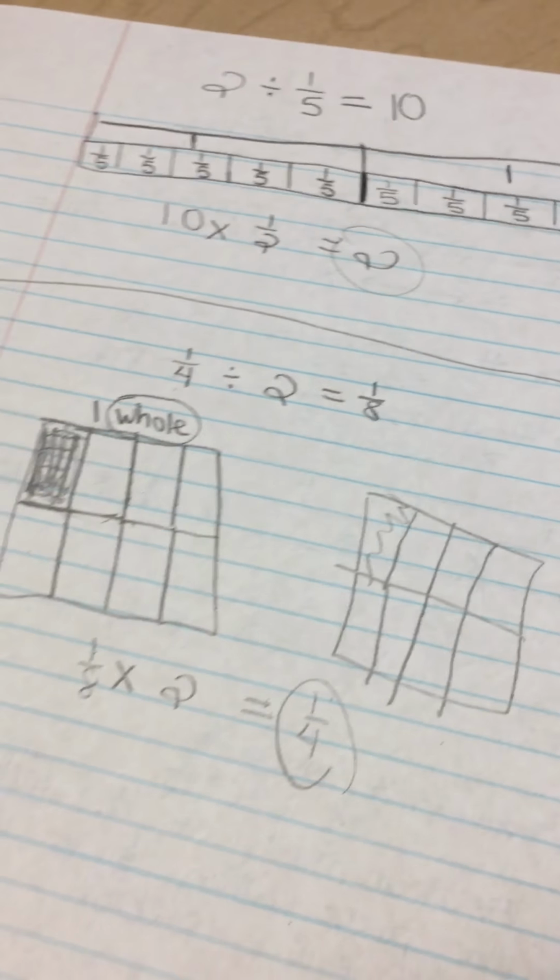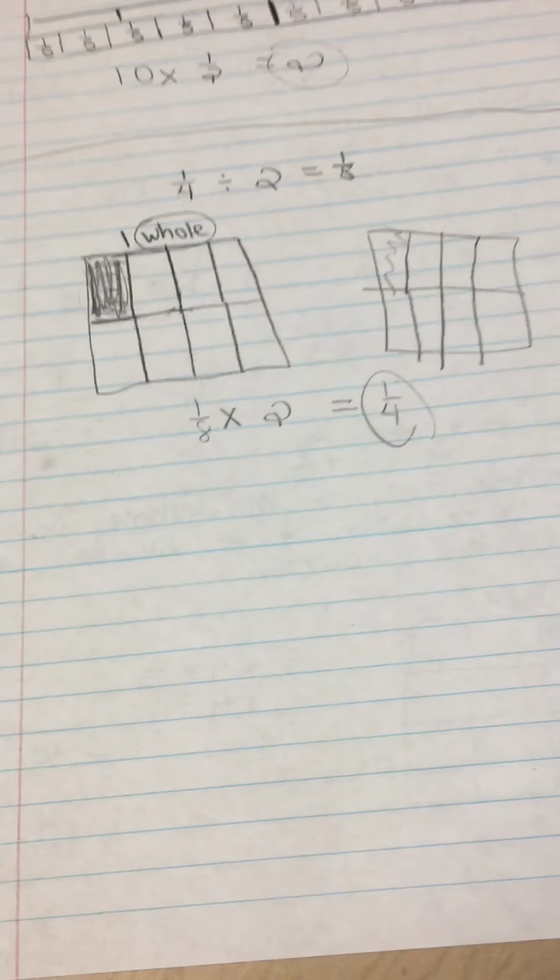Okay, let's get into our books. And the numbers that I want you to work on are in the handout that you guys got at the front of your packet. So you can find that information in your packet.